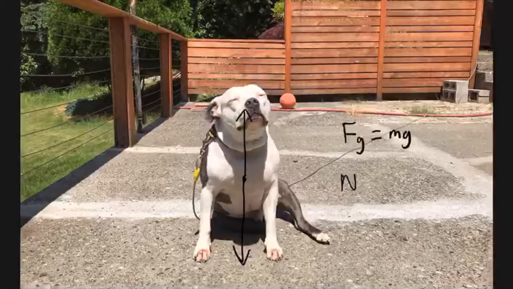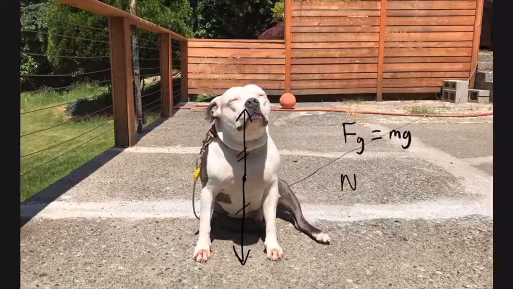And this force has an atomic level origin, just the same as weight. And these forces cancel each other out in this situation because the dog is not going up or down. There is no vertical motion or movement, which means that normal force equals Fg, or weight force, in this situation.